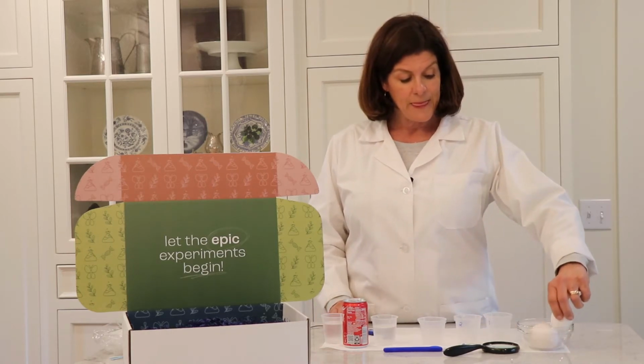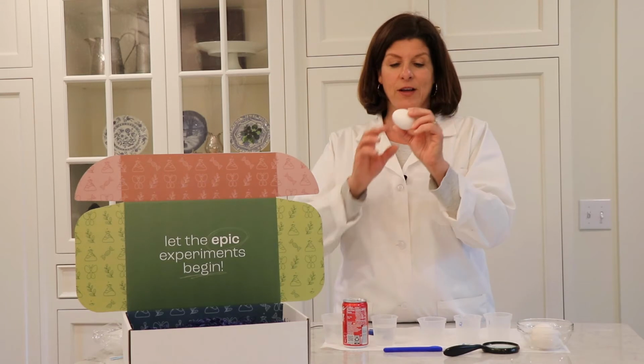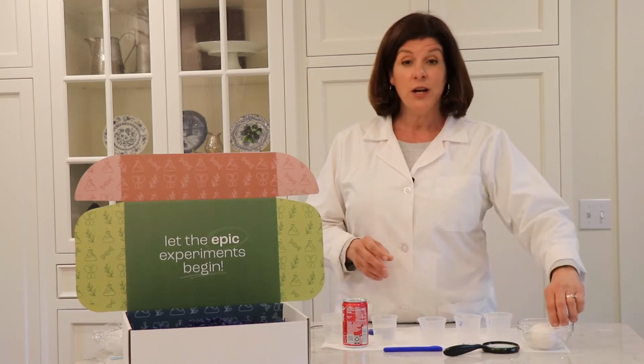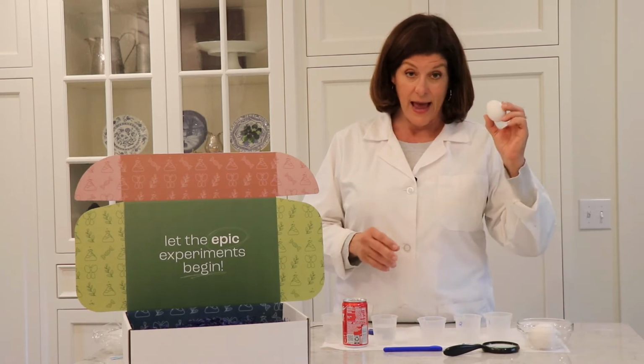It turns out that eggs and the shell of an egg have a covering very similar to the enamel that lines our teeth and goes around them. So we're going to use these eggs as our example.